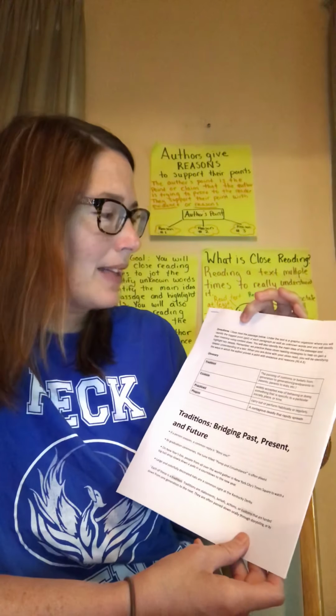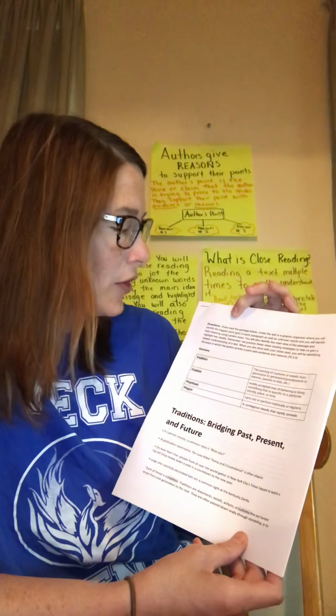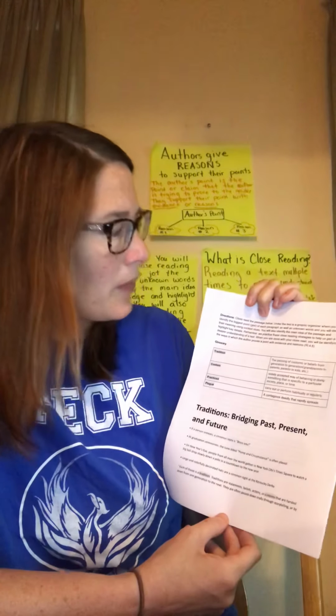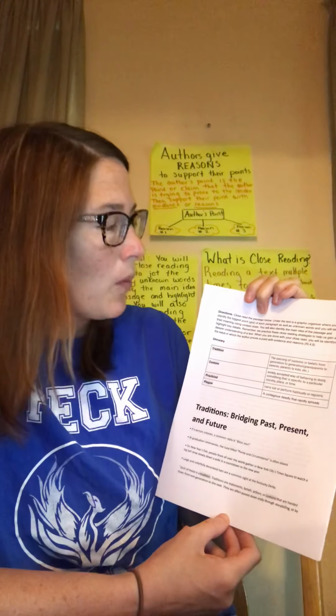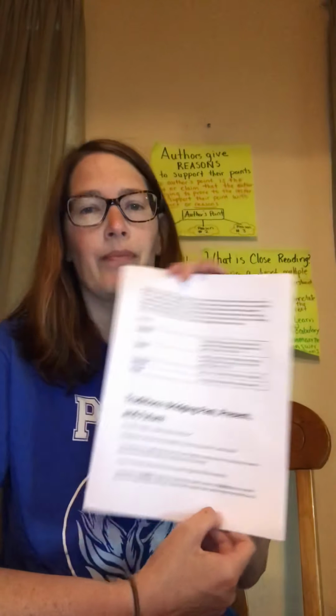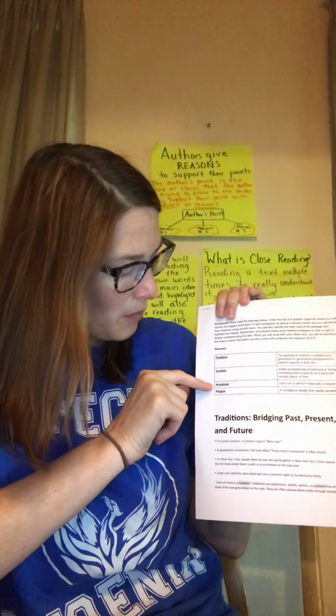Remember, we practice these close reading strategies to help us gain a deeper understanding of a text. So you dig deeper into the text. When you're done with your close read, you will be identifying the ways in which the author proves a point with evidence and reasons. All right, so I am going to the glossary here. Tradition, custom, practice, and plague are 4 words in the glossary for you.